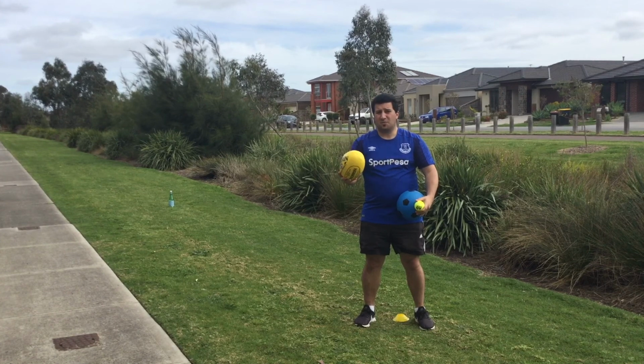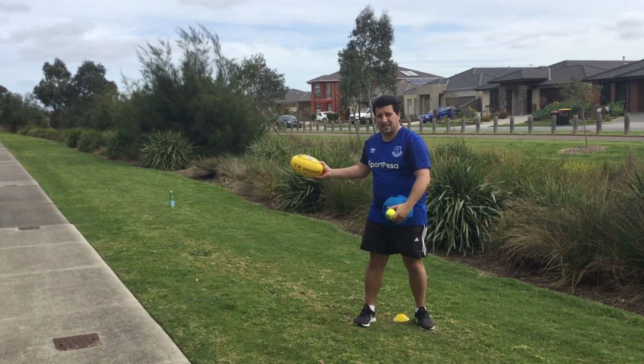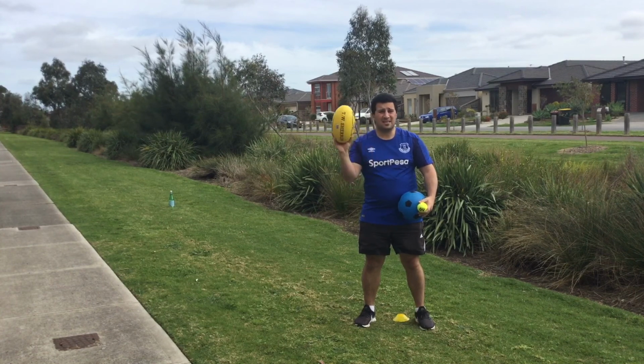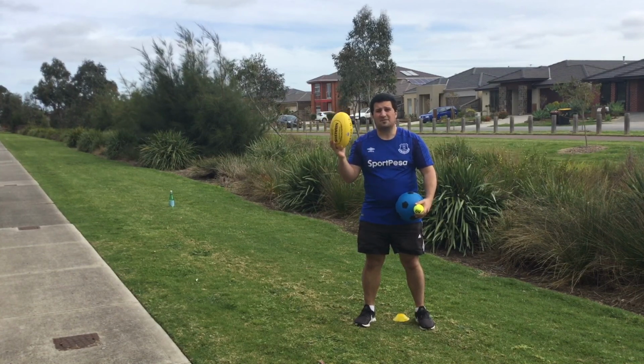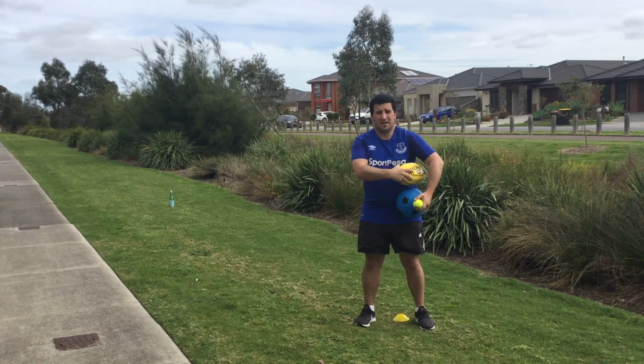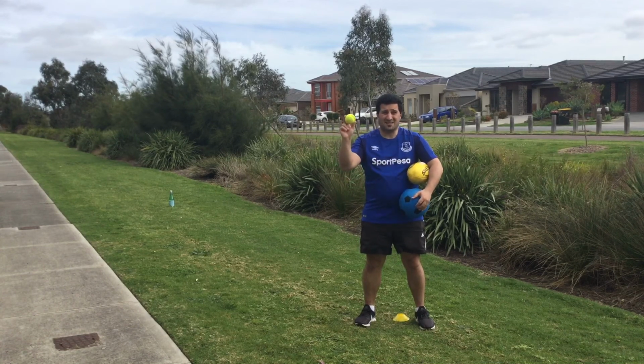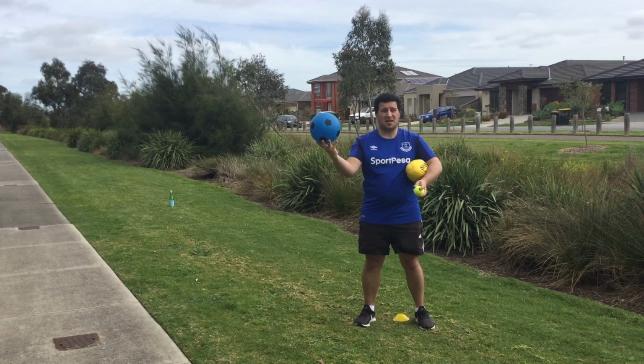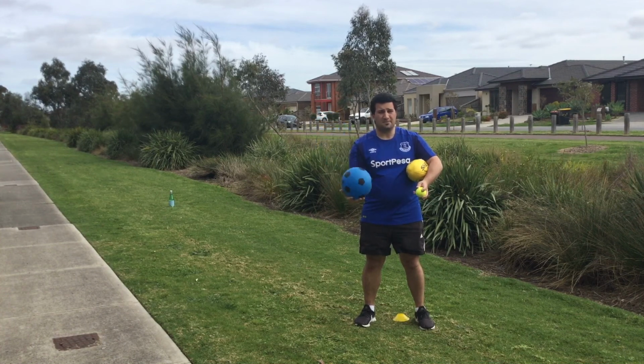Now the footy would obviously be the hardest one to get near the pin because it's not round and it bounces different ways, okay? So if I can get this one closest to the pin, I'm going to give myself 5 points, okay? I think the tennis ball is the second hardest, so I'm going to give this one 2 points. If I can get the soccer ball the closest, I get 1 point, okay?